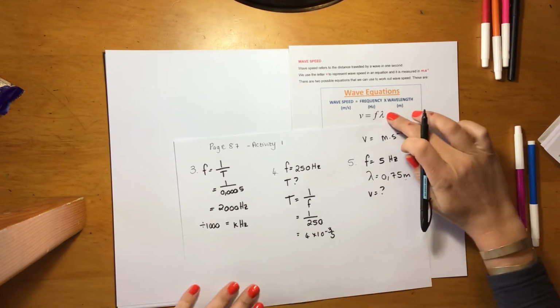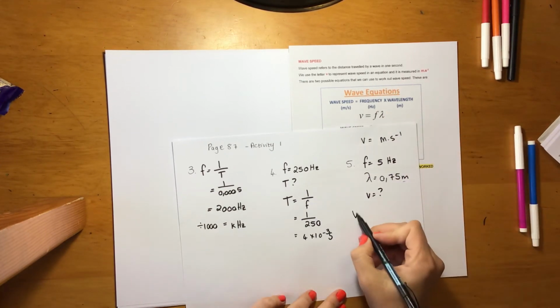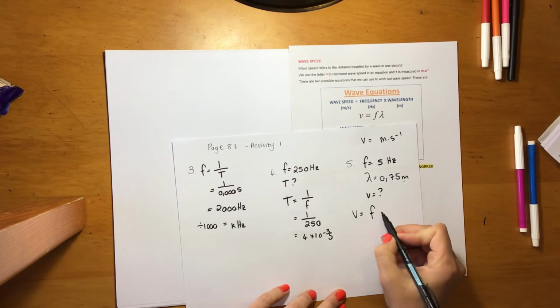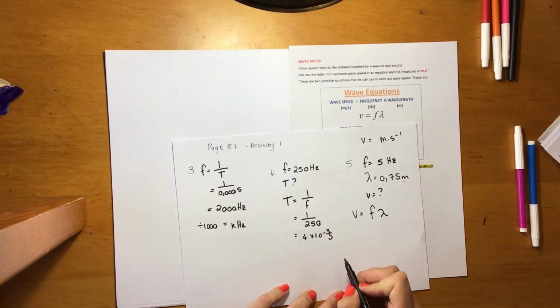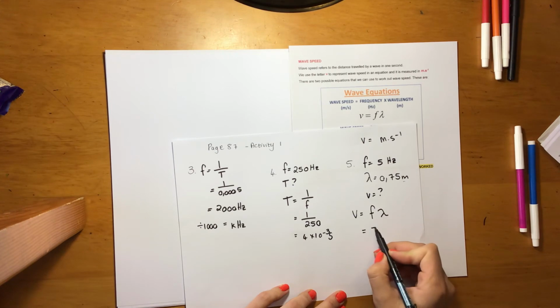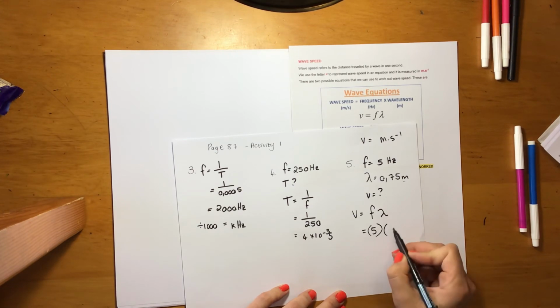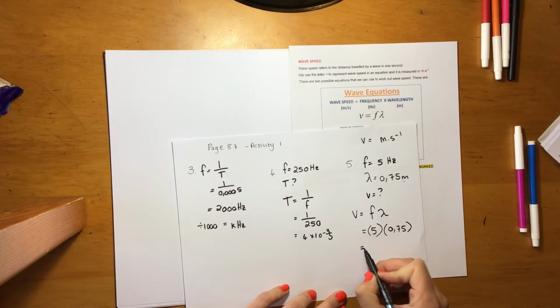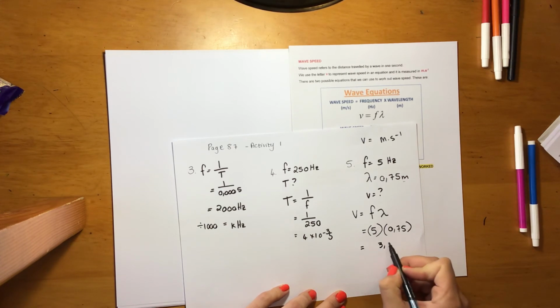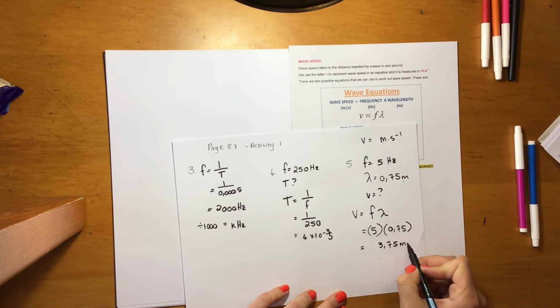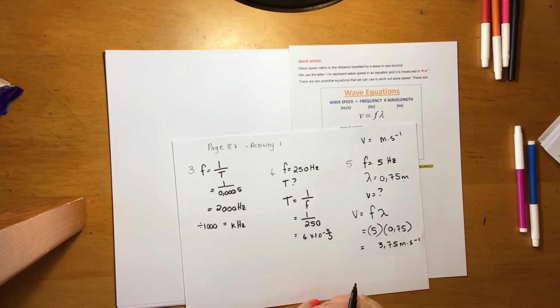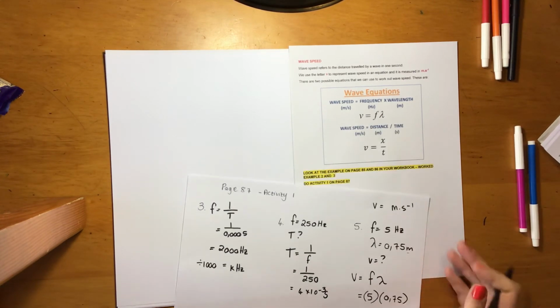So now we go to this one. Speed is frequency times wavelength. My frequency is 5. My wavelength is 0.75. And this gives me 3.75 meters per second, to the power of negative 1. And those are your calculations.